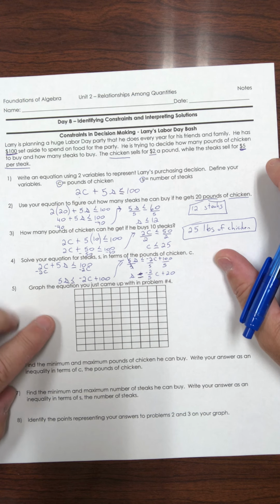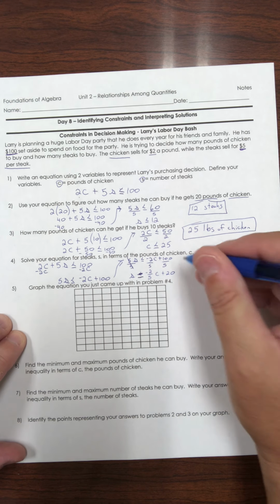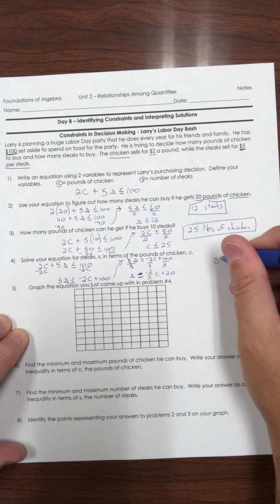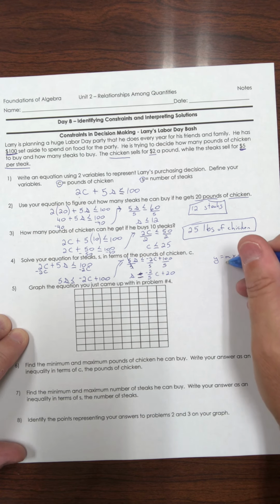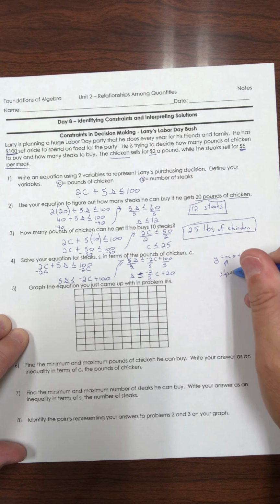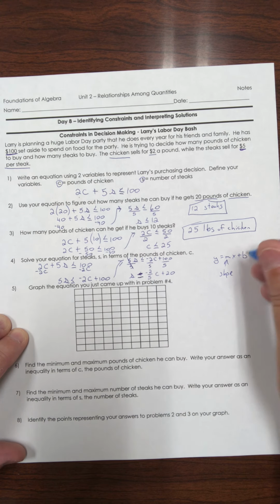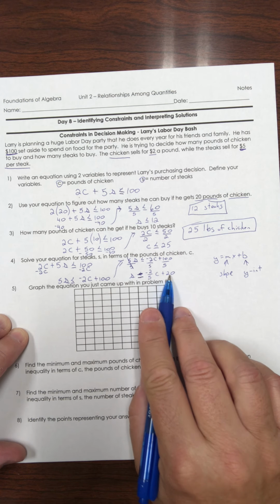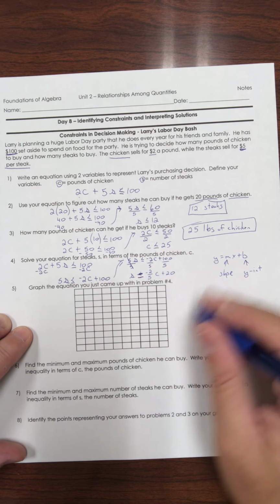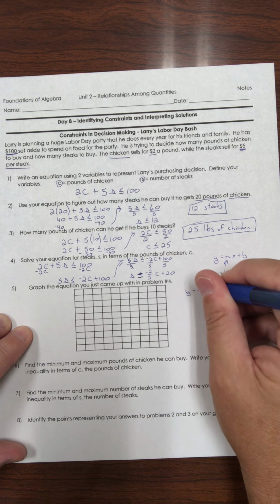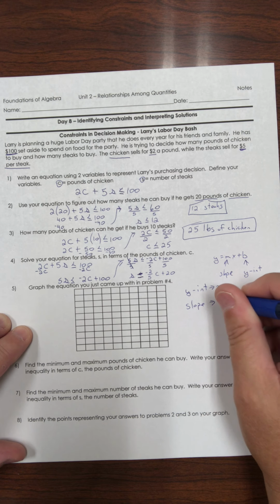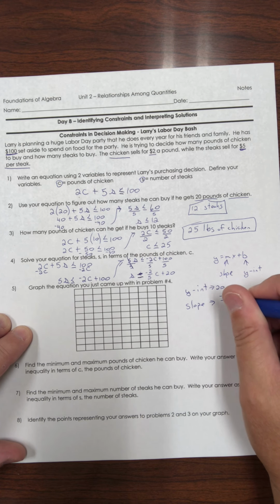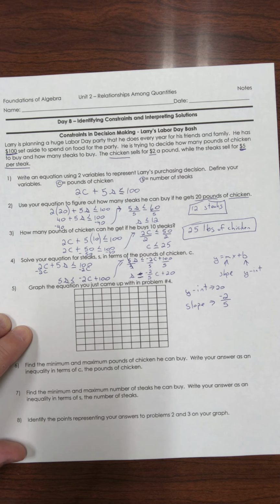Next, we're going to graph the equation you just came up with in problem 4. So we're going to graph this. Guys, that is really in slope-intercept form, right? That's going to be my slope. So in this case, my slope is negative 2 over 5. And B is my y-intercept. So in this case, my y-intercept is 20. So before I label this graph, I'm going to go ahead and say my y-intercept is 20. My slope is down 2 to the right 5.